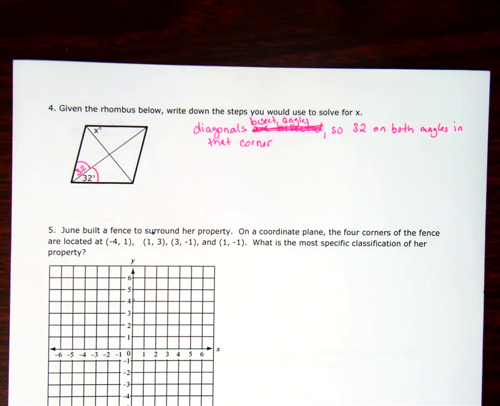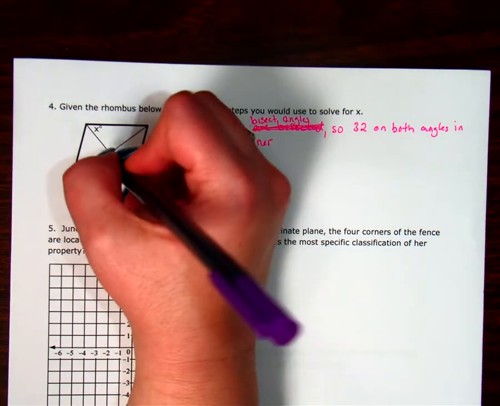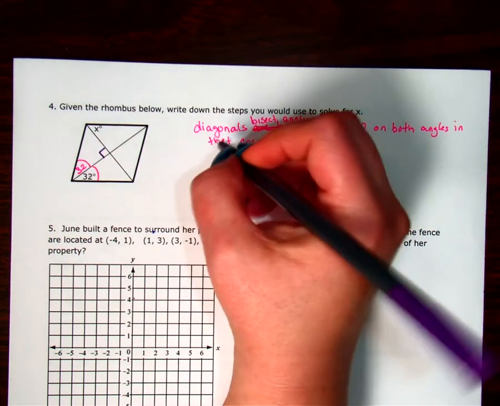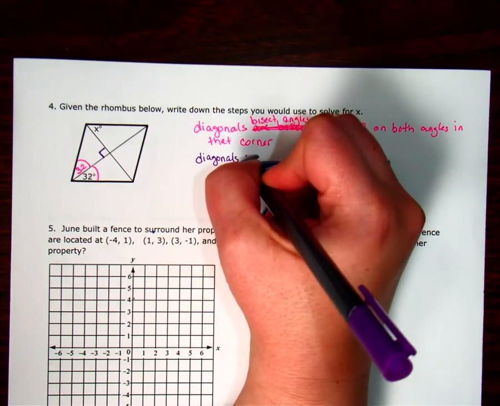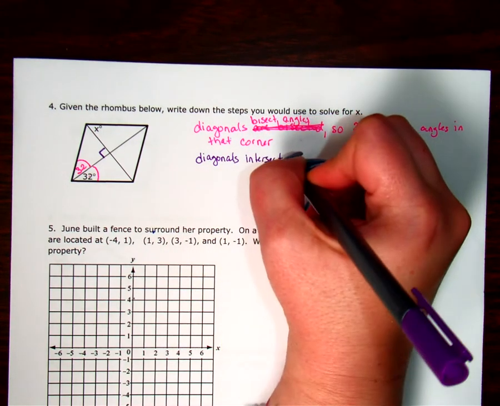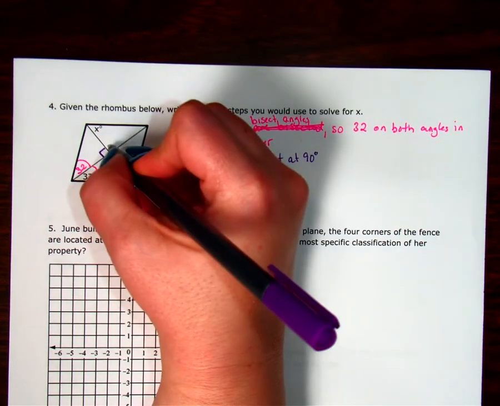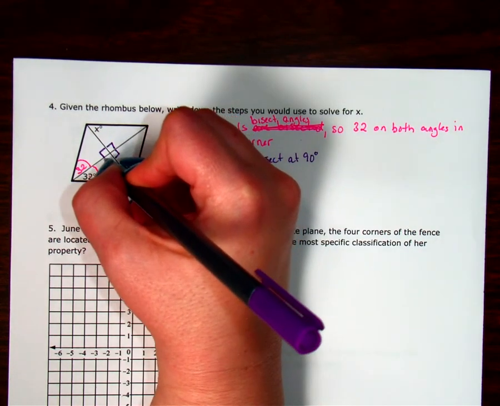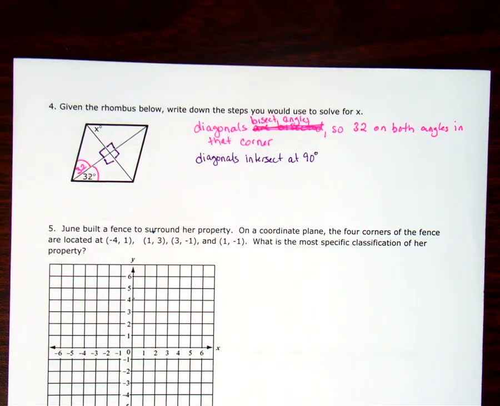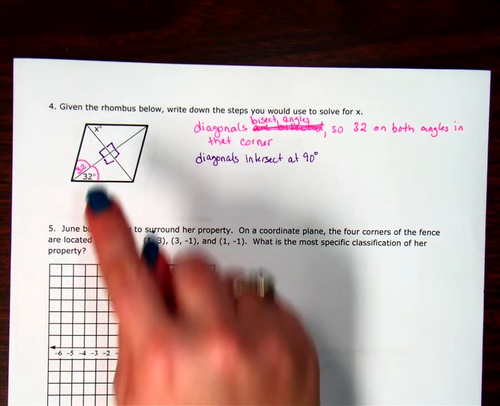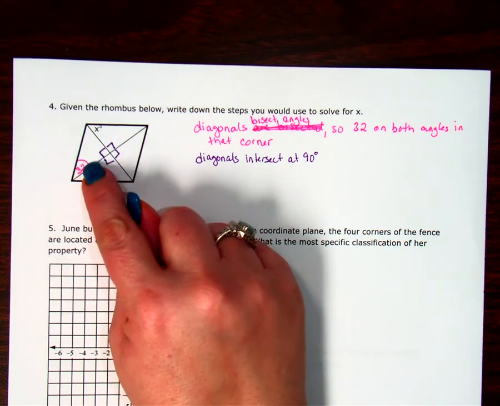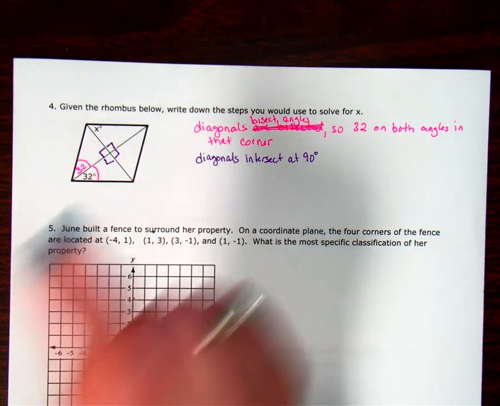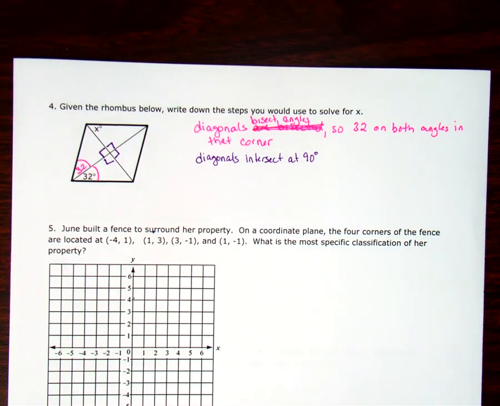Okay? So then, the next thing I would think about is the diagonals intersect in a rhombus at 90 degrees. And so all of these angles here are all 90 degrees. That's going to help me. I could use the idea that triangles are 180, so I could figure out what that angle there is. I could also talk about how my opposite angles are the same, right?